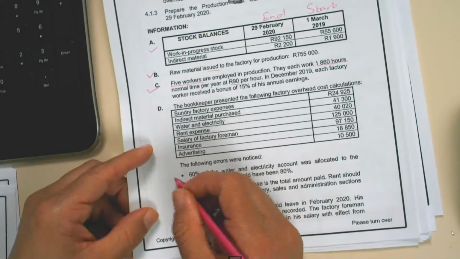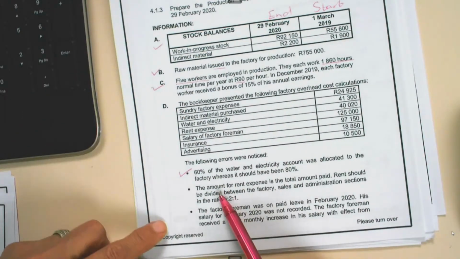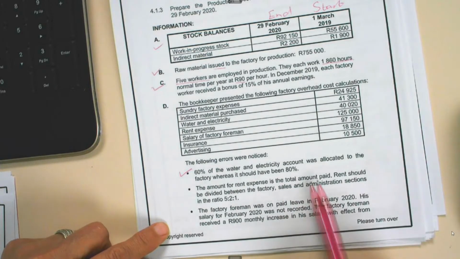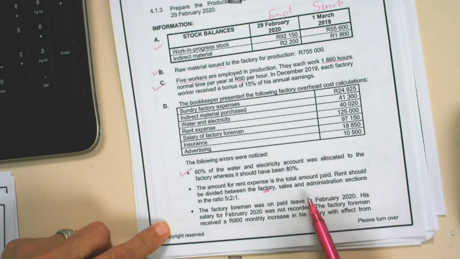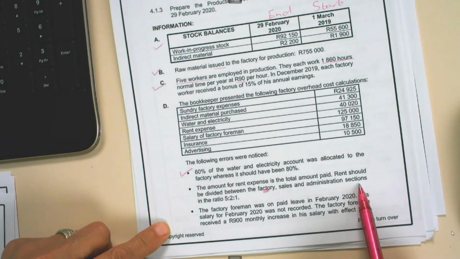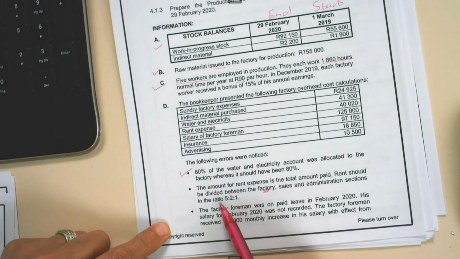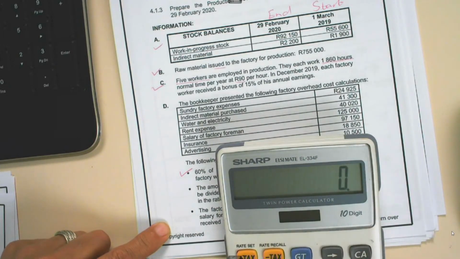So I'm done with that one. The amount for rent expense is the total amount paid. Rent should be divided between the factory, that's our worry, we only worry about factory, sales and administration sections in the ratio 5 to 2 to 1. If you get a ratio, what's the first thing that we have to do? 5 plus 2 plus 1, right?